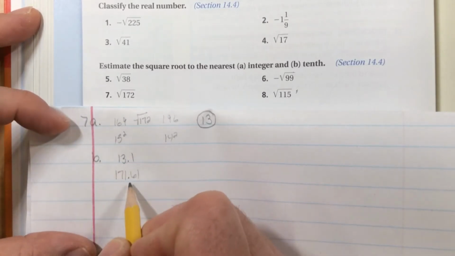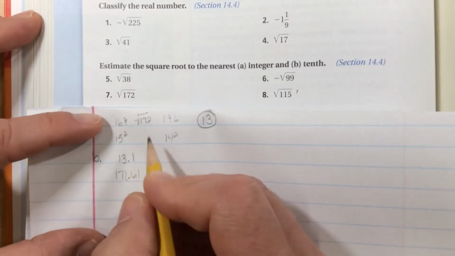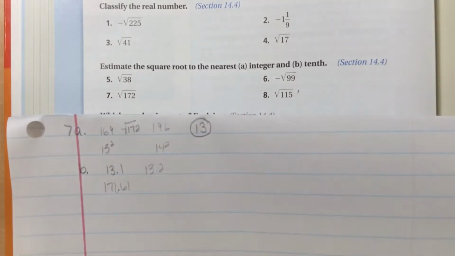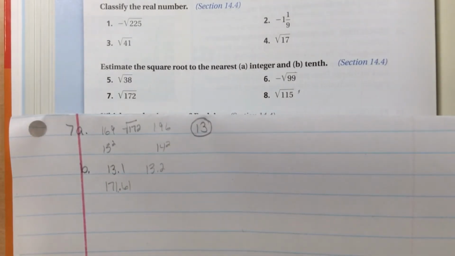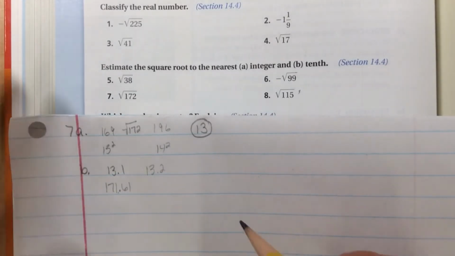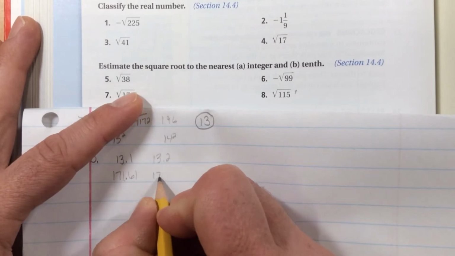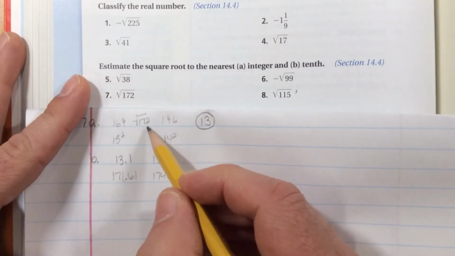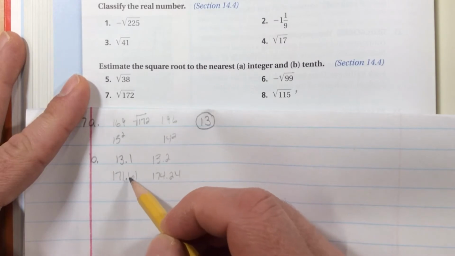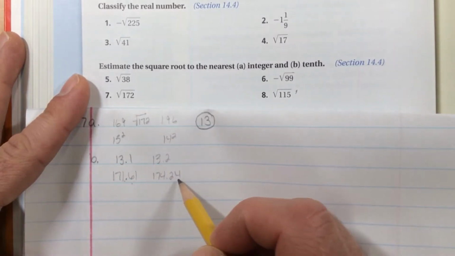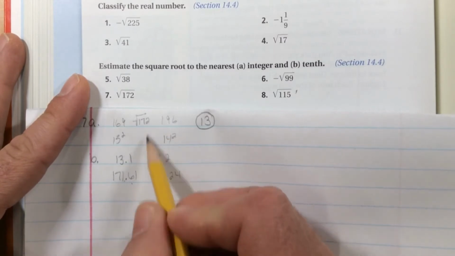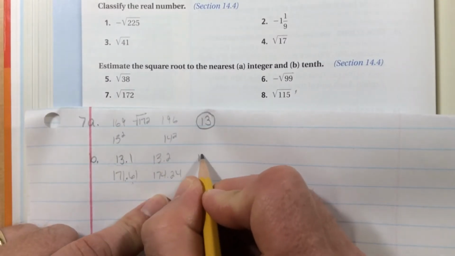171.61. We do have to go up to the next one because this is lower. So 13.2 times 13.2 equals 174.24. 172 is only 39 hundredths away here, and 172 is 2 and 24 hundredths away here. So we're closer to the 13.1.